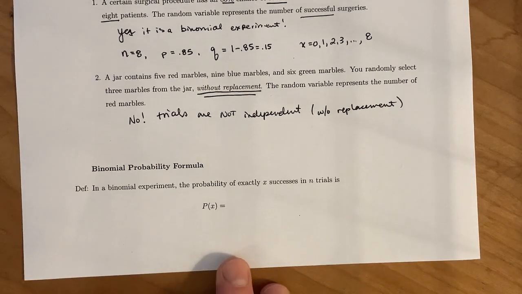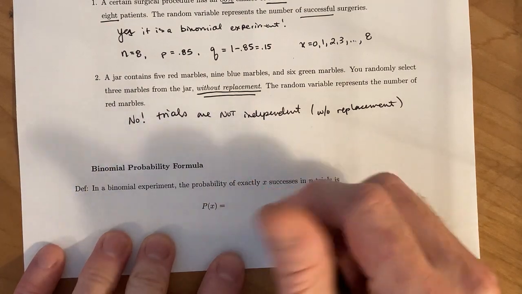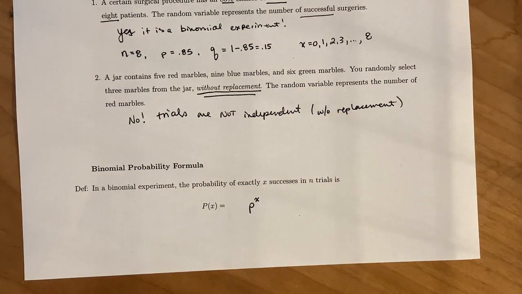And that leads us, once we have these binomial experiments, we can create these probability distributions. It's going to be discrete since we have a finite number of trials. And so in a binomial experiment, the probability of exactly X successes in N trials is going to be, well, you can have X successes.